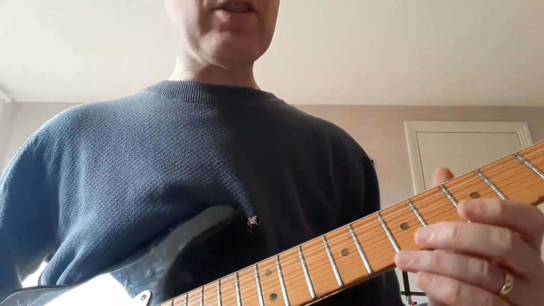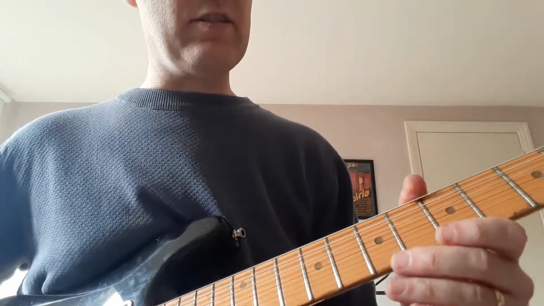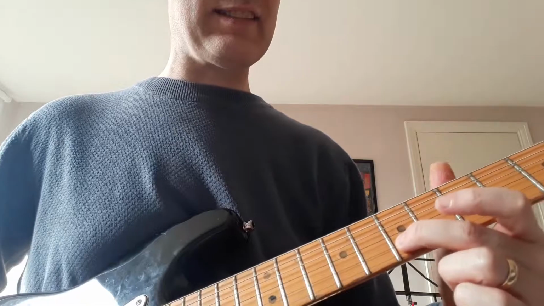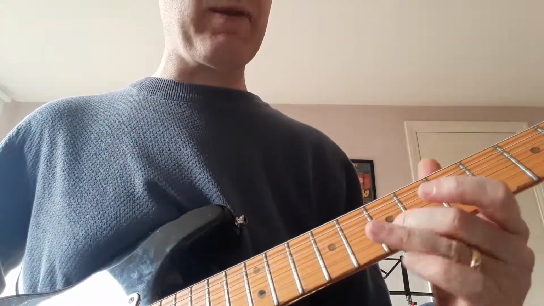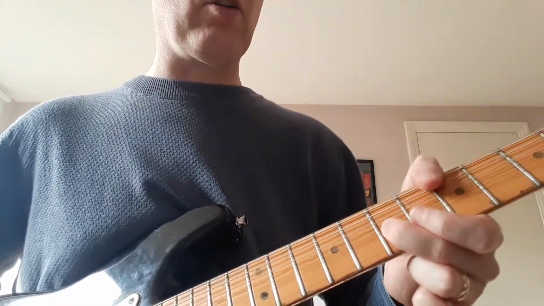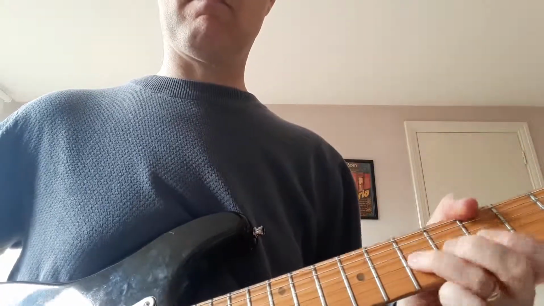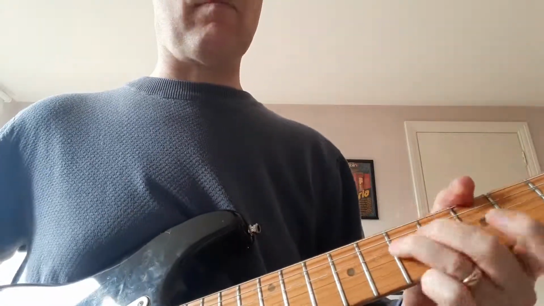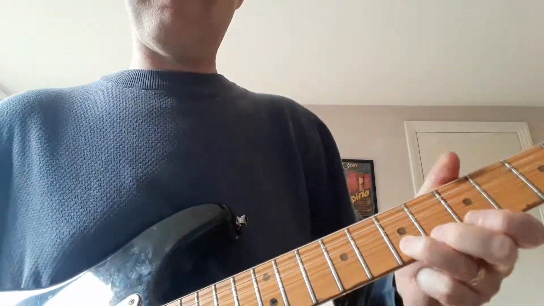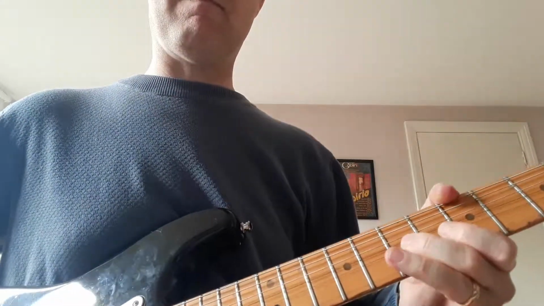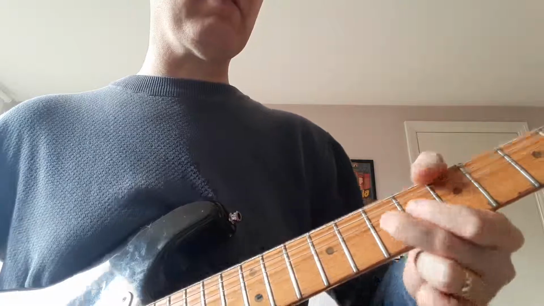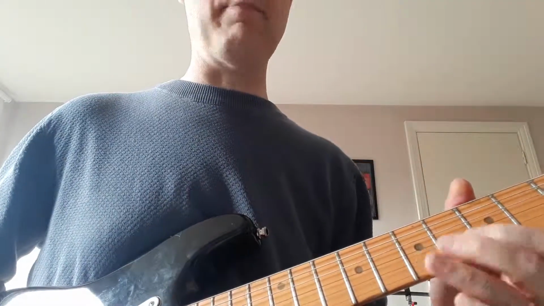Now, two little tips when improvising. This is crying out to be bent just up one fret. And that to me sounds a really bluesy kind of bend.